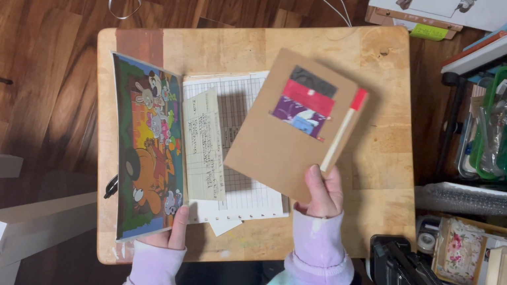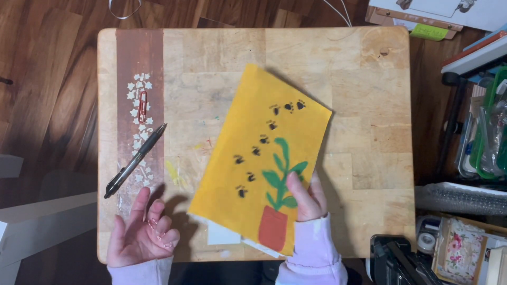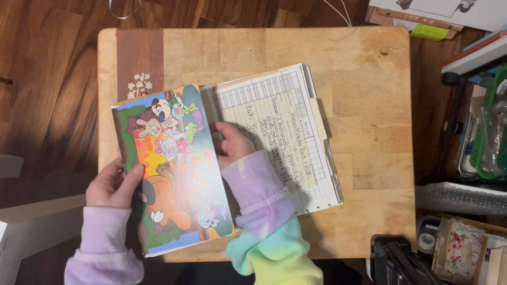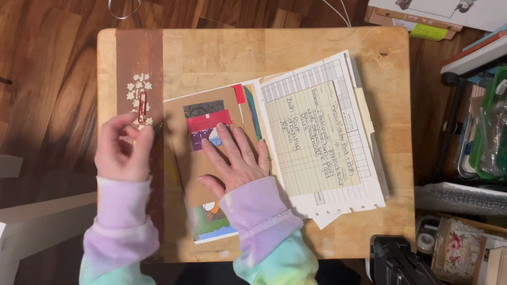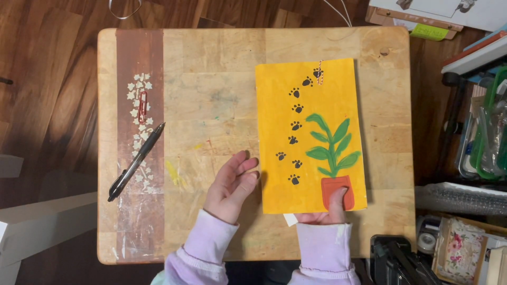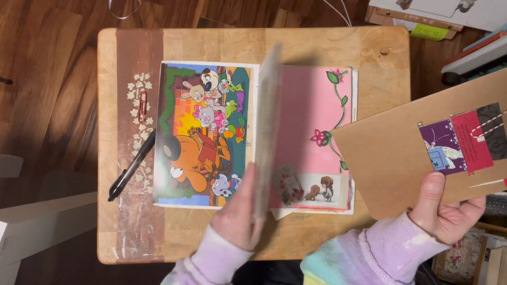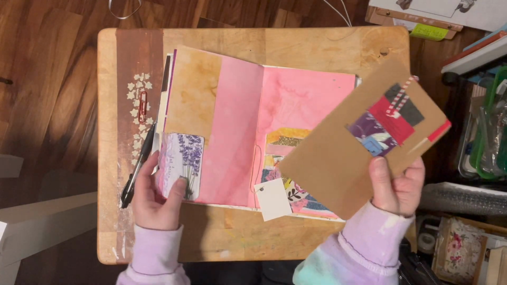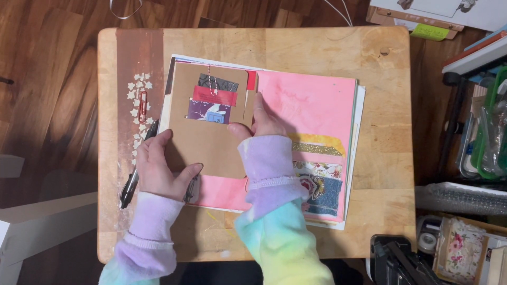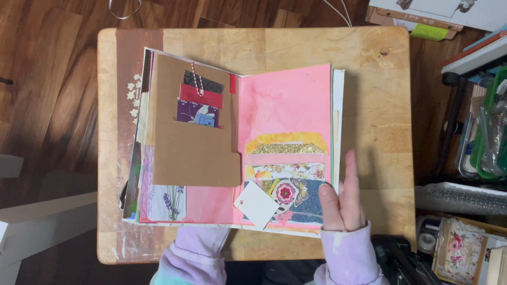So I could just come in here and pop it in my journal like that, and then just carry it around. If I wanted to, I could put it inside my front cover here and just paper clip it there like that. I could also put it in the center if I wanted to and paper clip it down like that, and then close it up, and I have it with me. Everything's secure, nothing's gonna fall out.